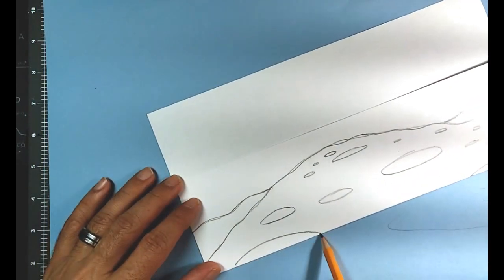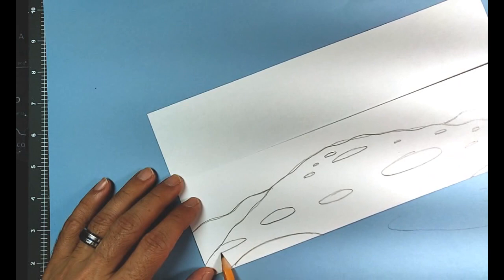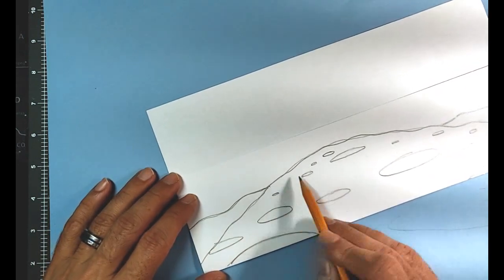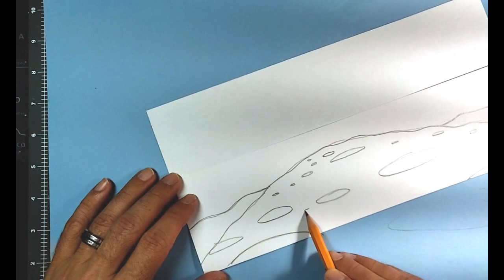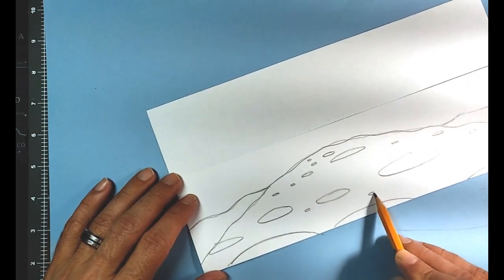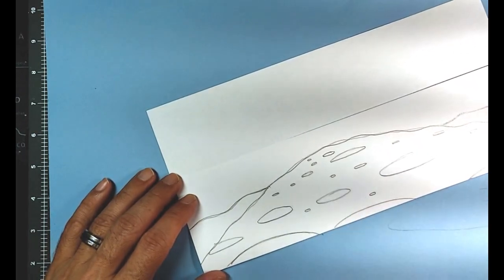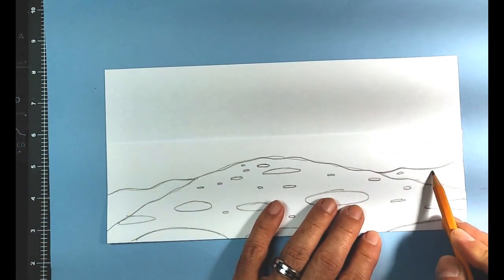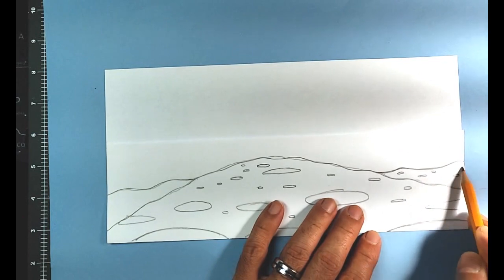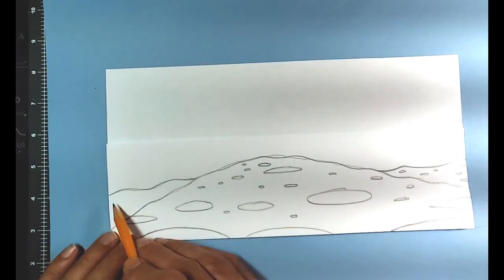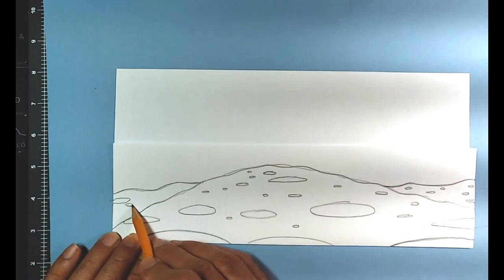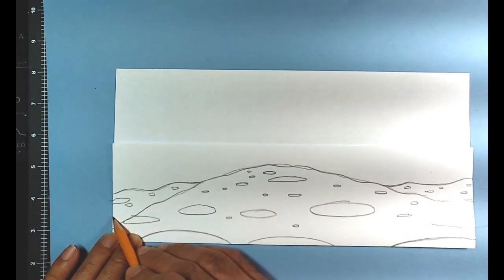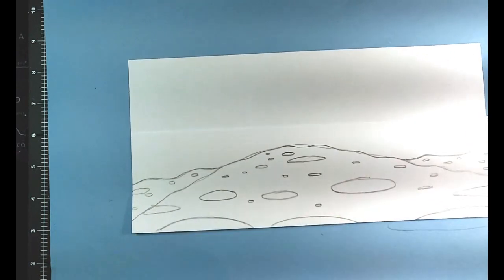And I want to draw the top of one here. And another one here. And a couple of little ones, because as you go further away, they get smaller. As they come closer, they are bigger. Right? You see that? And over here, on this piece, I'm going to draw a few. Over here, I'm going to draw a couple more. Do you see that? Those are my craters that are on the moon.